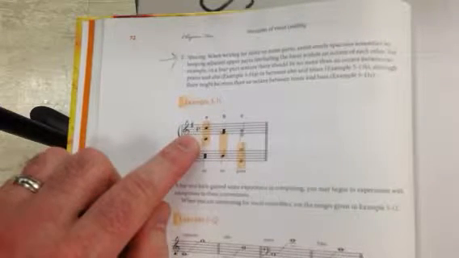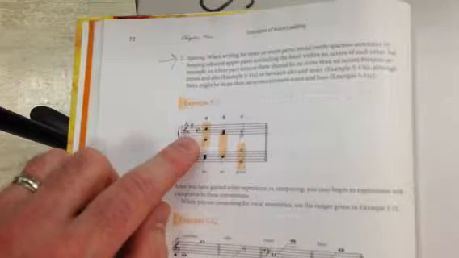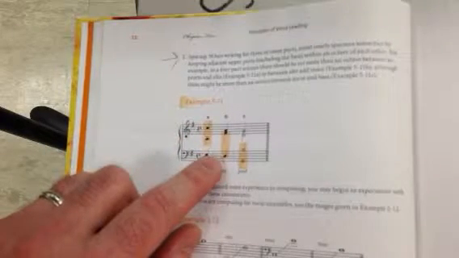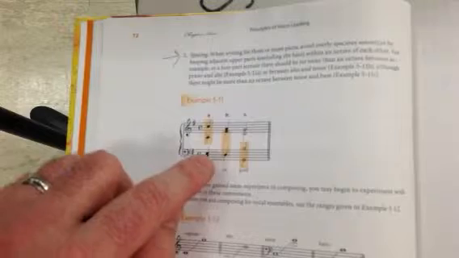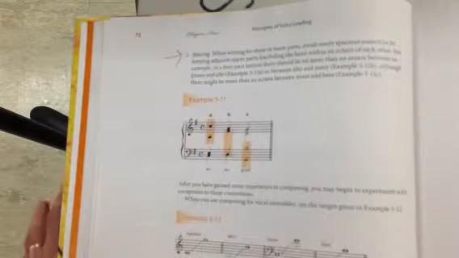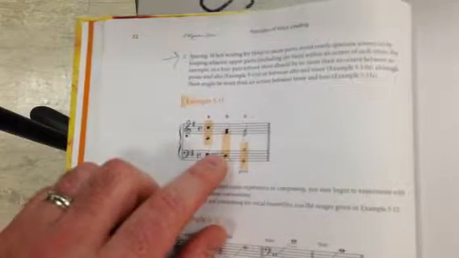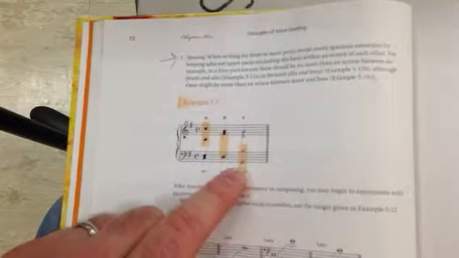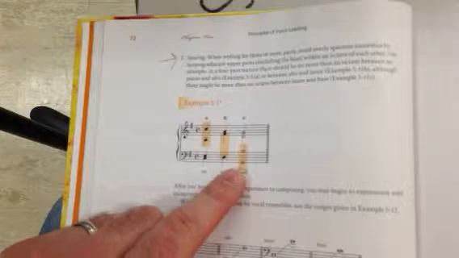We do not want this. We do not want the alto more than an octave away from the tenor. Example 5-1b, we do not want the tenor and the alto more than an octave apart. And in this case, the tenor is on a D, the alto is on an F sharp. It is okay, however, to have the bass and tenor more than an octave apart.